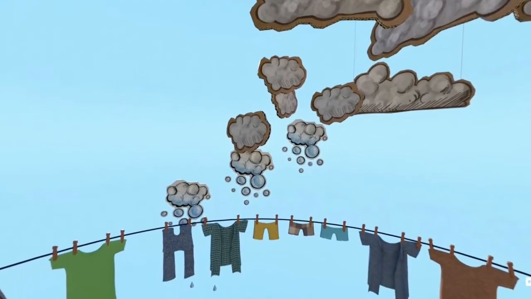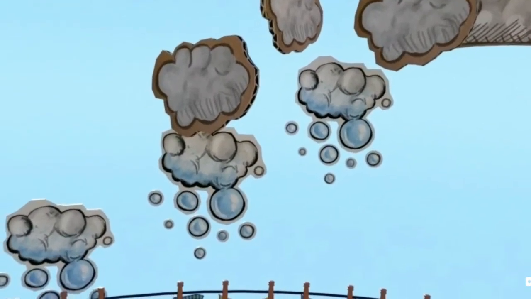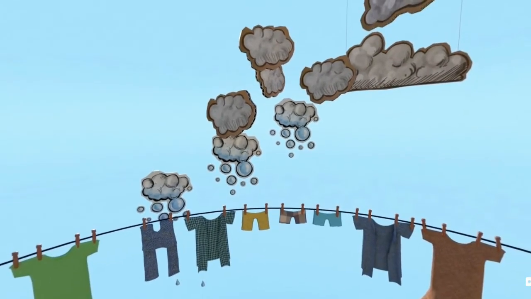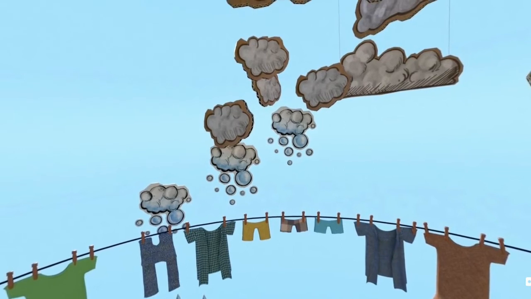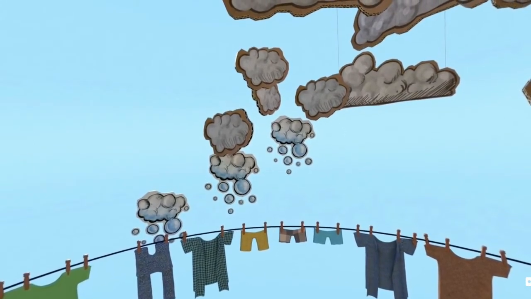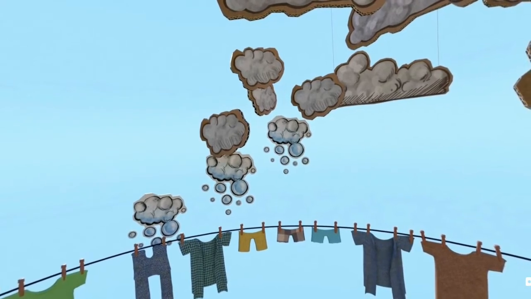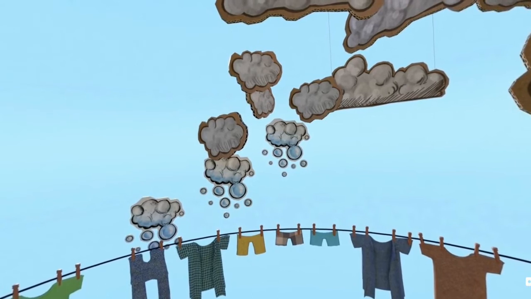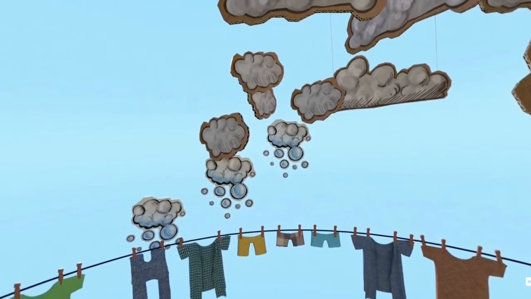This is supposed to be snow. I don't think it really looks like snow. It looks like bubbles to me, but we're going to talk about snow here. Snow is formed when the water vapor becomes frozen and turns into tiny ice crystals. As these ice crystals condense, they join up with other ice crystals before becoming too heavy to remain in the air.